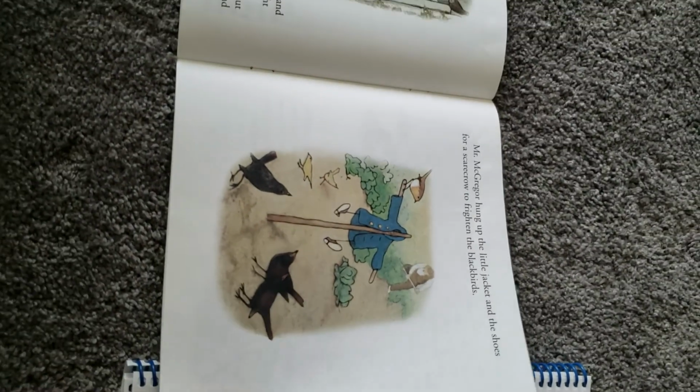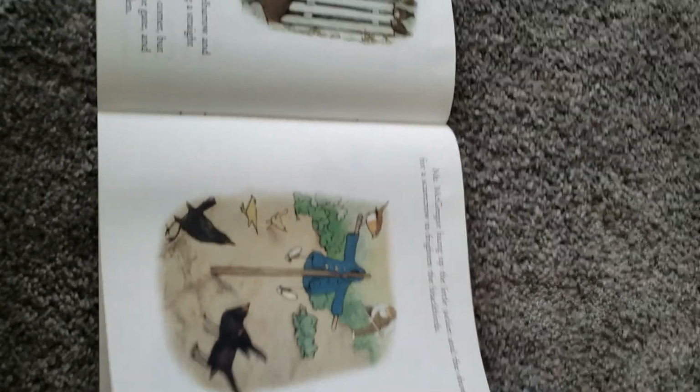1 more word and I found. Uh-oh, his jacket's there to scare the blackbirds.